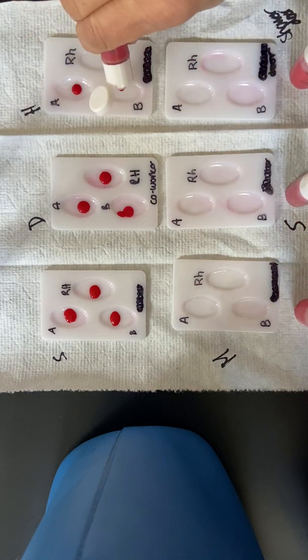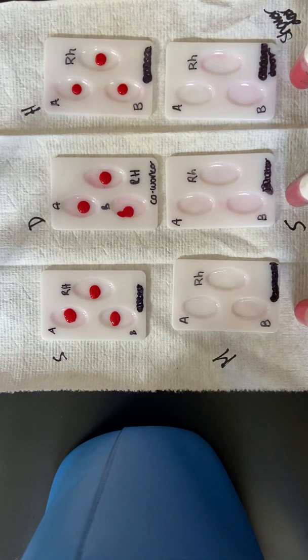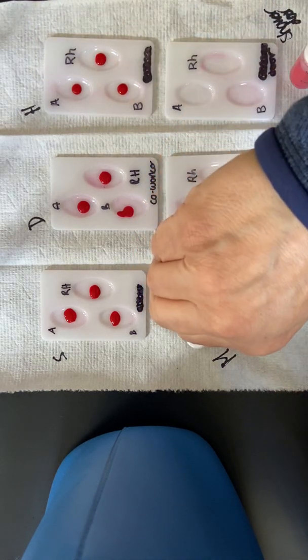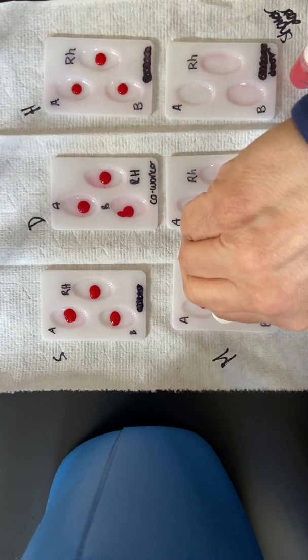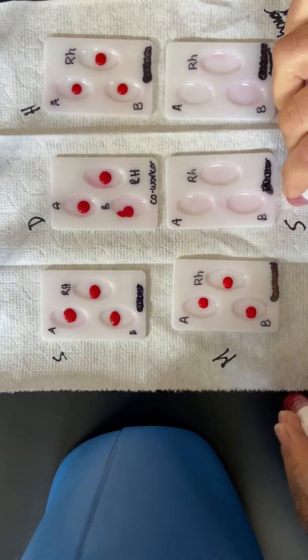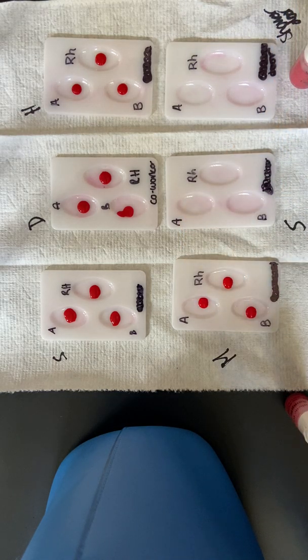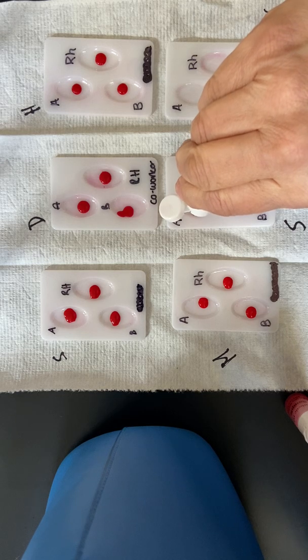So we're going to add some A, some B, and some RH, which gives us the plus or minus. If we see that the blood clumps up with this antisera, then we will know that that blood type does contain that letter.